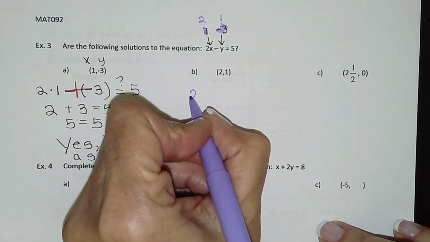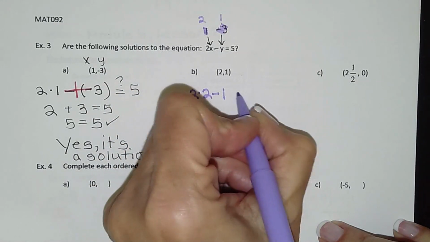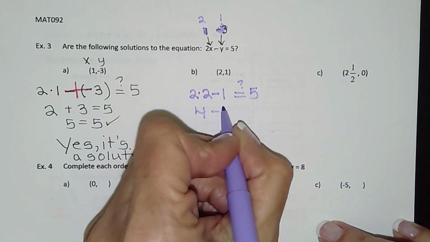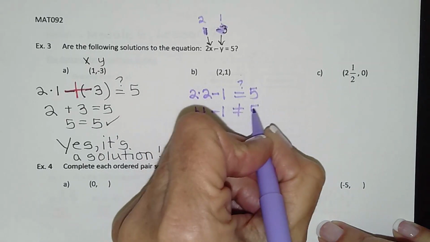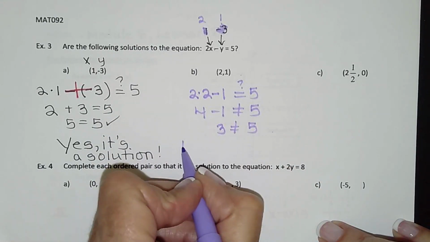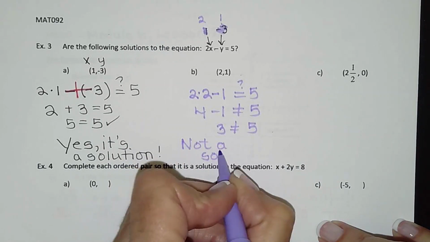So 2 times 2 minus 1, is that equal to 5? And 4 minus 1 does not equal 5, because that is 3. So we would write not a solution. So there's two things I want you to know about this.